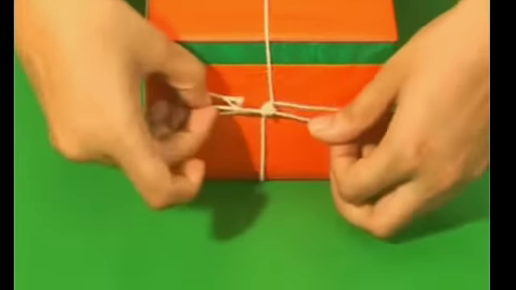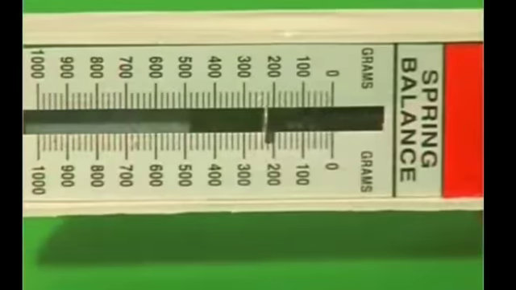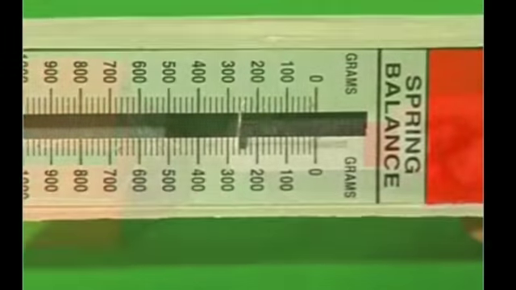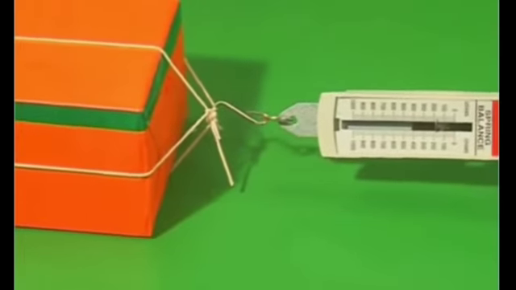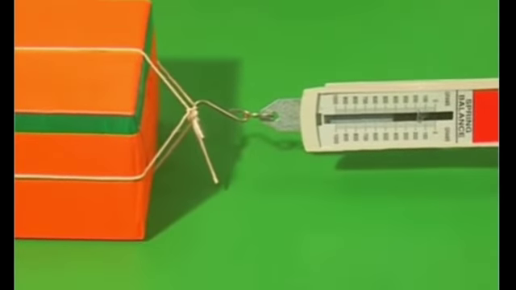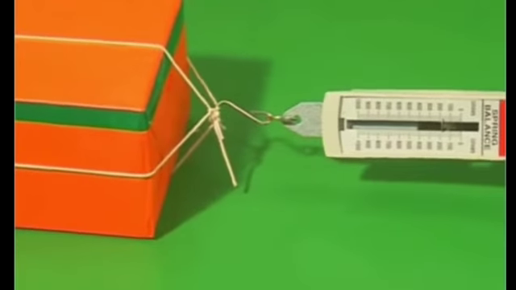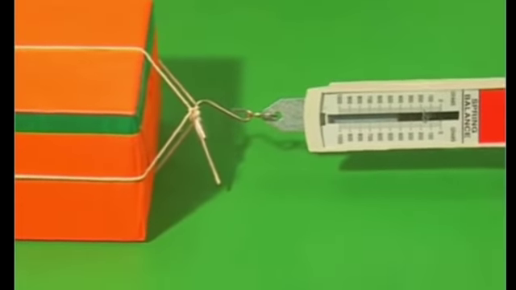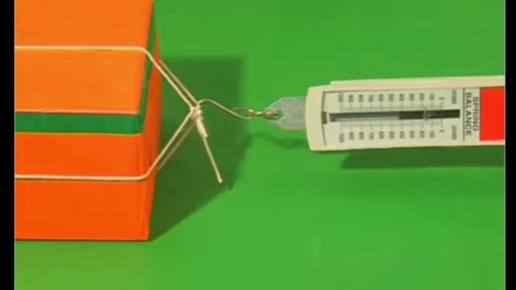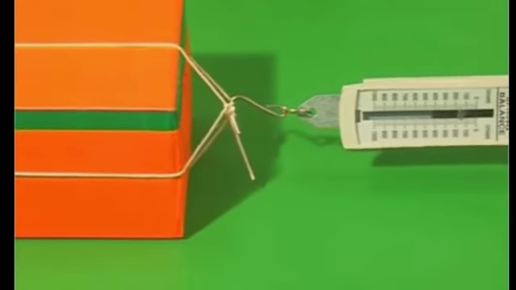We have to apply a force that is sufficient to overcome the friction. Let us measure the required force. Attach the spring balance like this and pull the box. When the force is small, the box does not move. Increase the force gradually and note the force when the box just moves. The spring balance shows a reading of 260 grams. Now, the box has started moving.